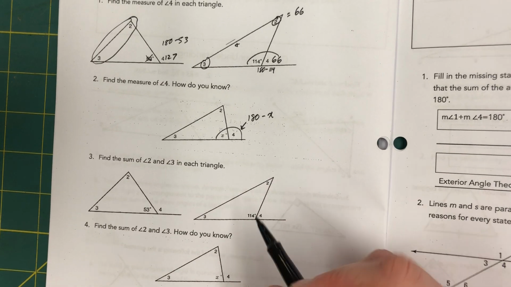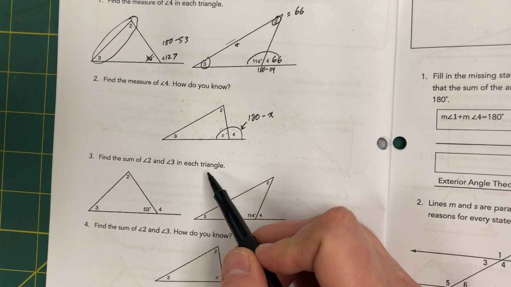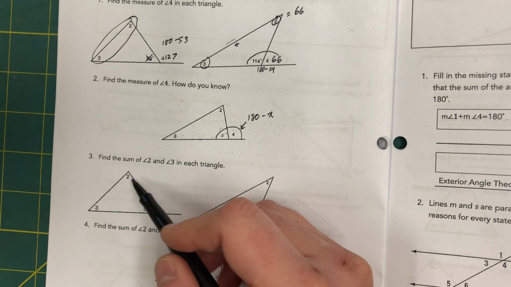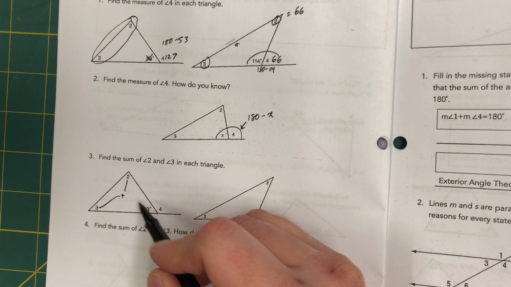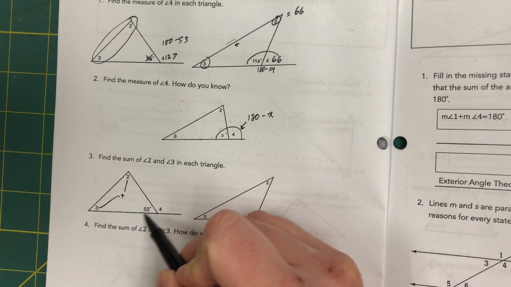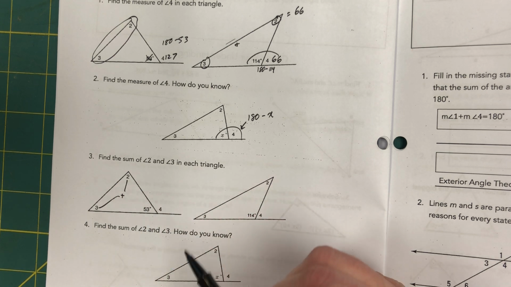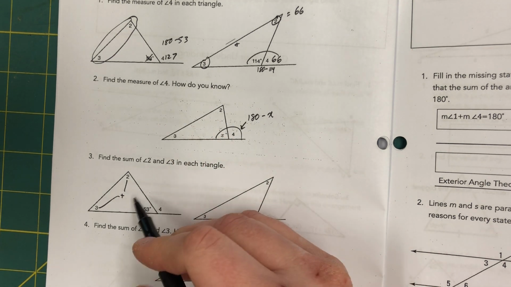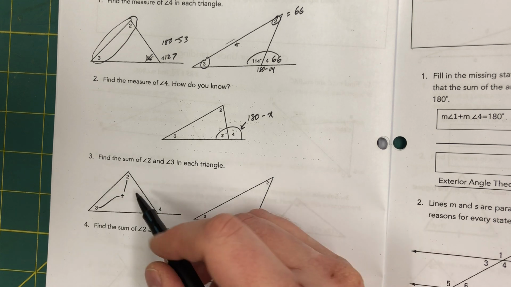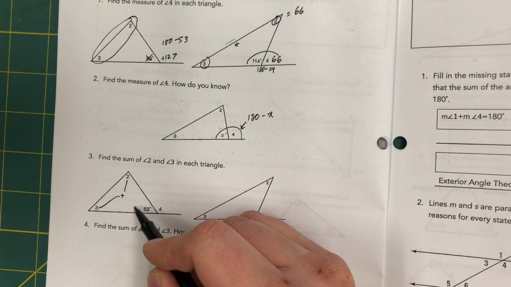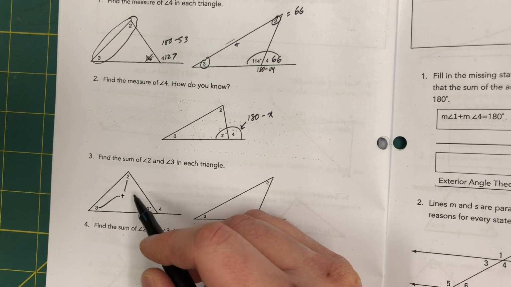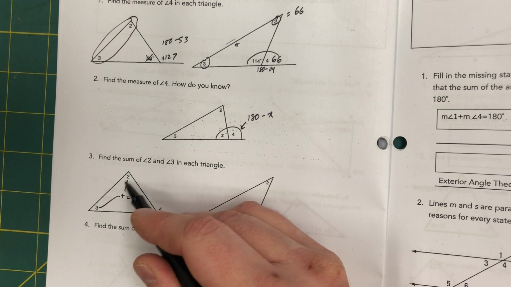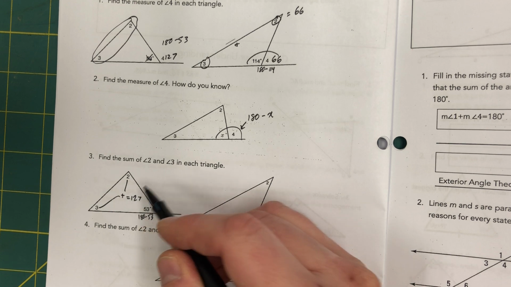So then it says find the sum of 2 and 3 in each angle. So in here, I know 2 and 3 have to add up to 180 with 53. So I kind of already talked about that a few minutes ago. I got ahead of myself. So if I do 180 minus 53, and we get 127, I know that these two have to add up to be 127.